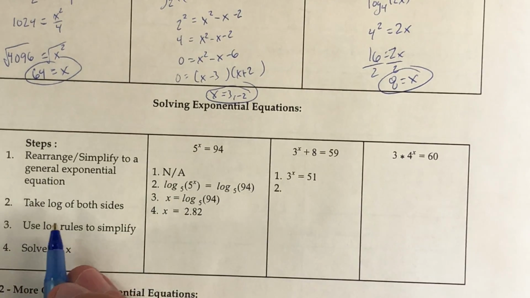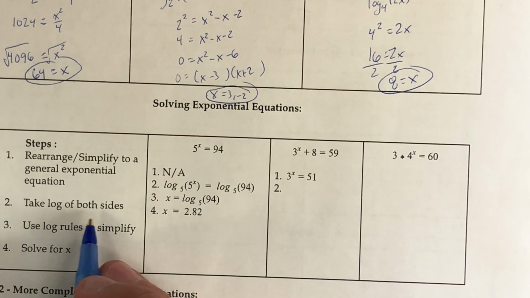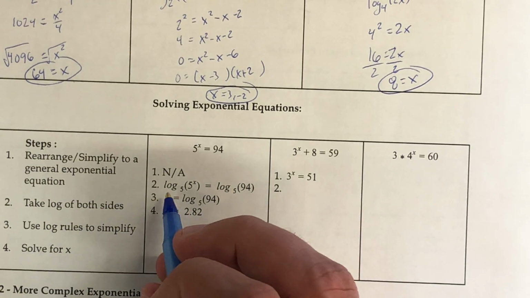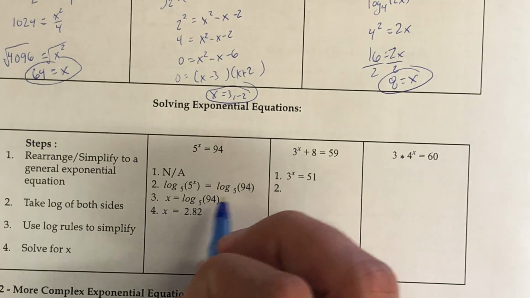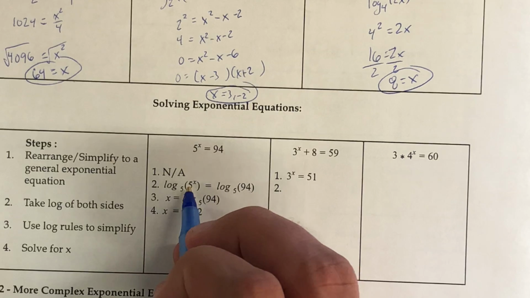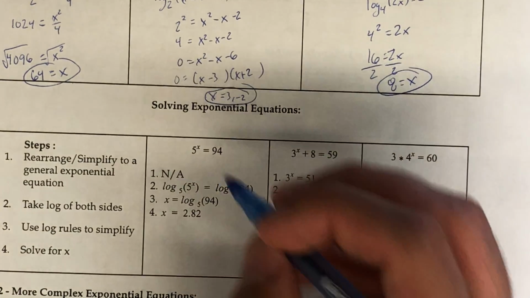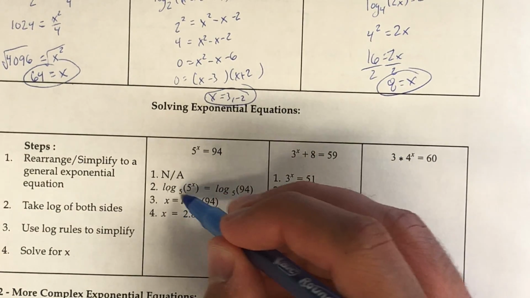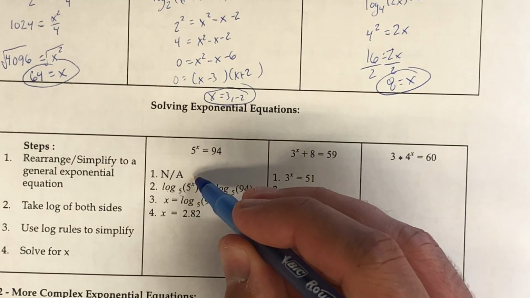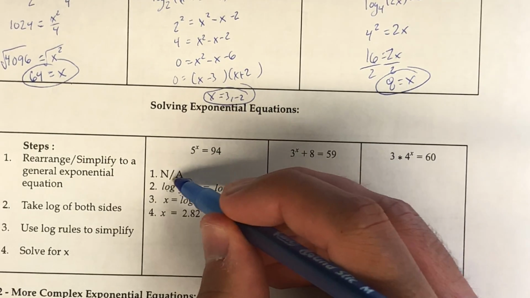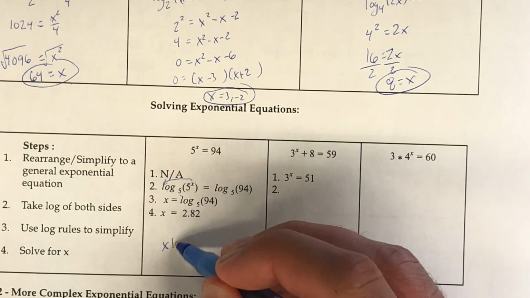The next one is you take the log of both sides. So notice here we have the log base 5 of both sides. So I chose base 5 because of this 5 here. The reason we do that is because, if we think about log base 5 of 5 to the x, if you think about the power rule, that would mean we could bring that x down front.